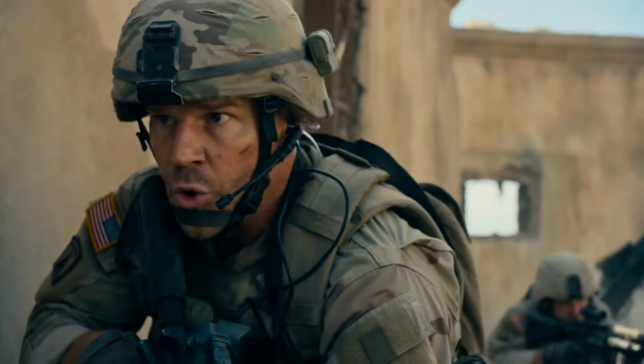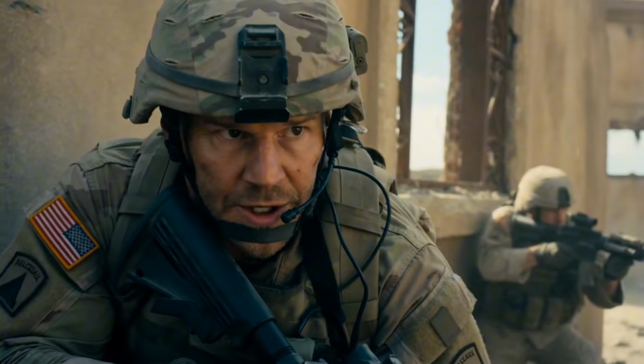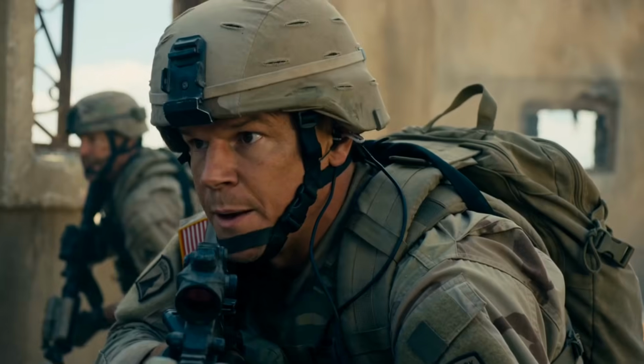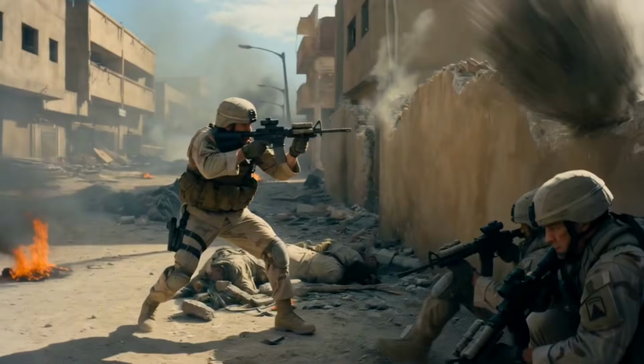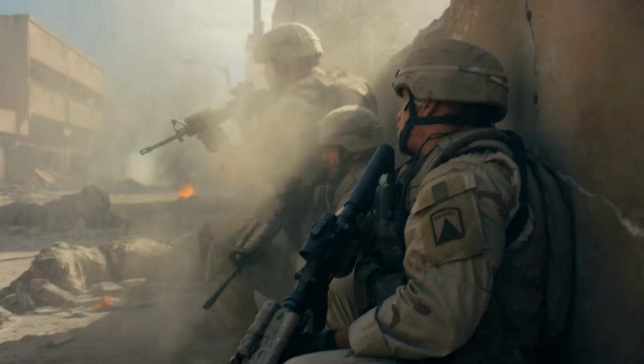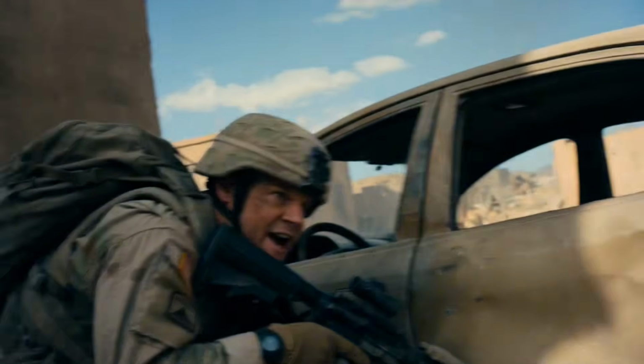Movement ahead. 2 hostiles at the corner. Copy that. Holding position, waiting for your signal. We don't have time. We move now. Stay low! Don't expose yourself! They're flanking us on the left!